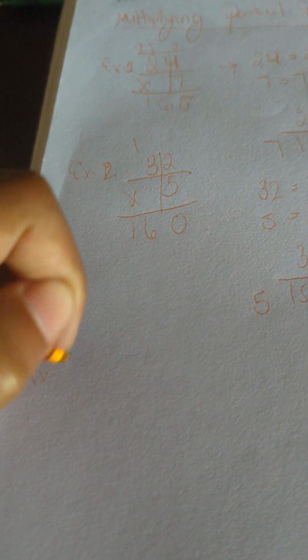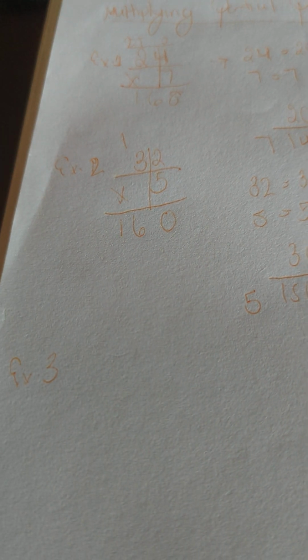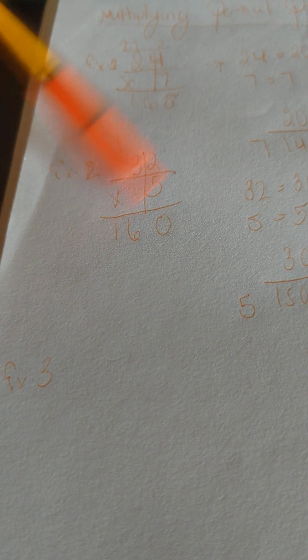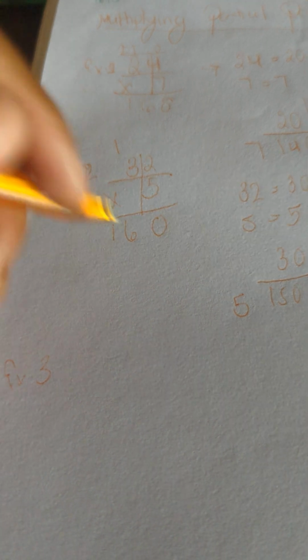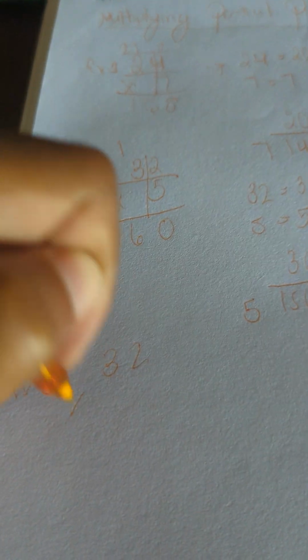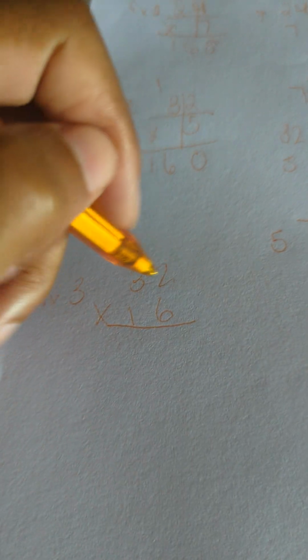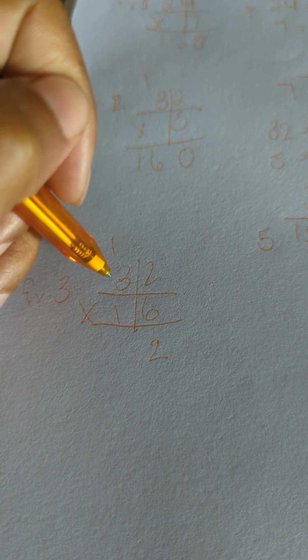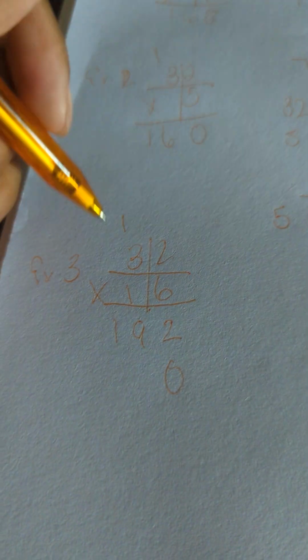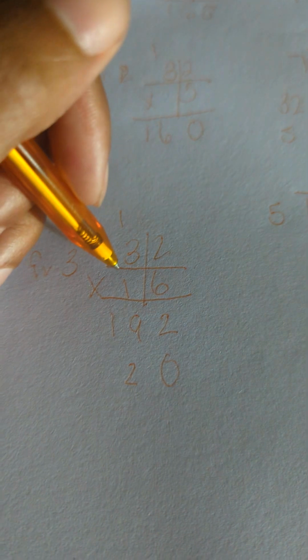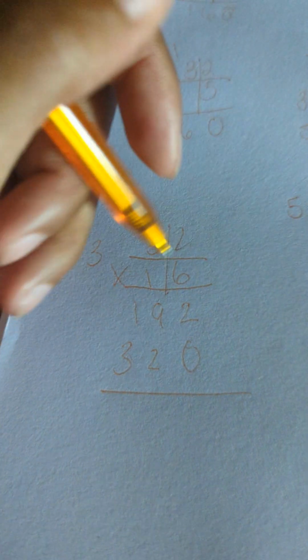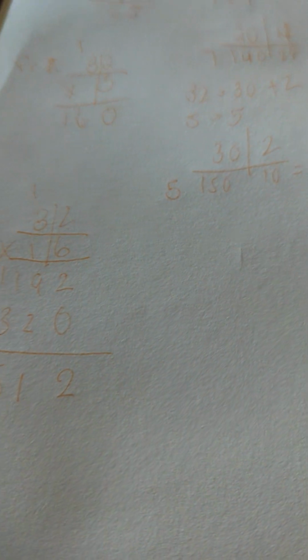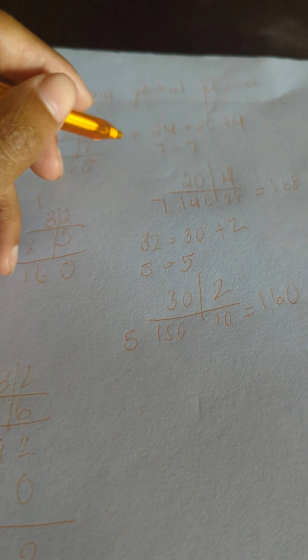But what happens if we have a more complicated question, like a 2-digit by 2-digit multiplication problem? Say we have 32 times 16. In the traditional sense, we would do 6 times 2 is 12. 6 times 3 is 18, plus 1 is 19. Move the 0 down, 2 times 1 is 2. 3 times 1 is 3. So 2 plus 0 is 2. 9 plus 2 is 11. 3 plus 2 is 5. It's 512.